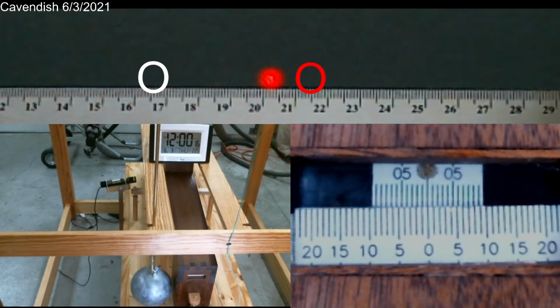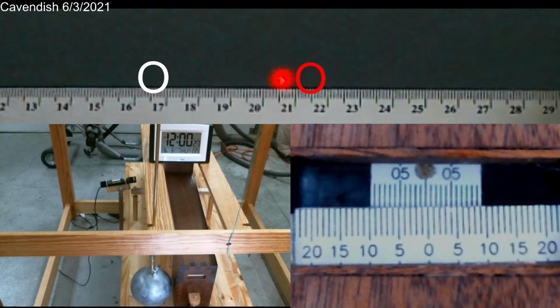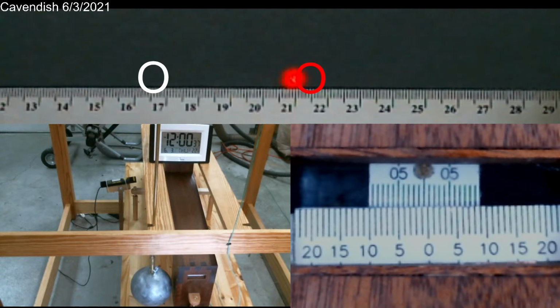Yeah, Clive, got a sniper in here. Well, this is strange.